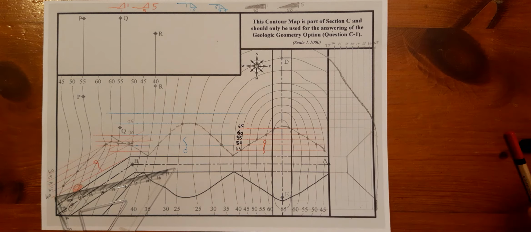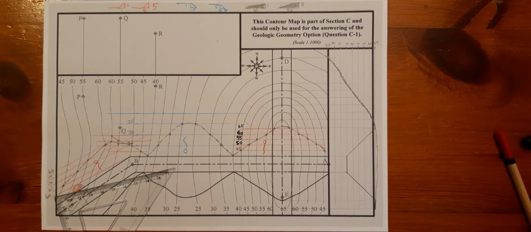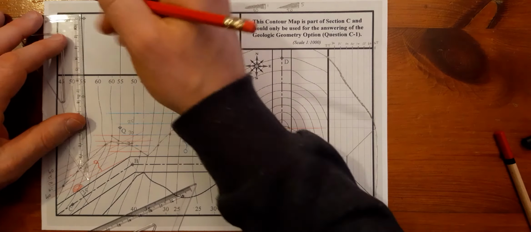The last part then was, and I'll just bring up the question in front of me. It says on the map P, Q and R are 3 points on the surface of the earth. Vertical boreholes drilled at these points reveal the top surface of a stratum of ore at a distance of 5, 35 and 10 from P, Q and R. So when it tells you that, you must measure down.